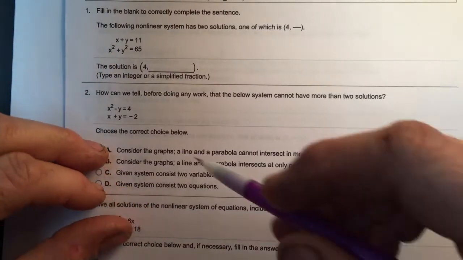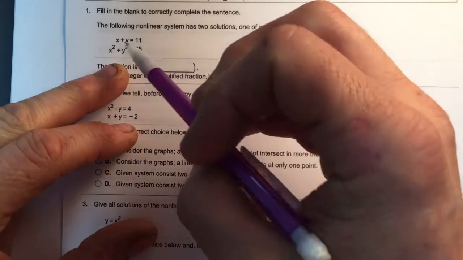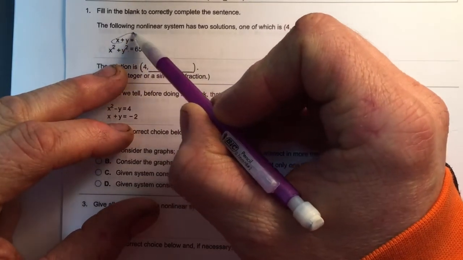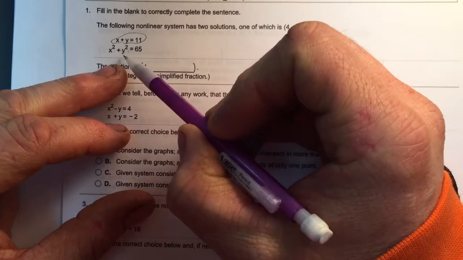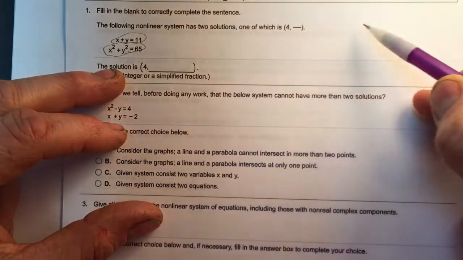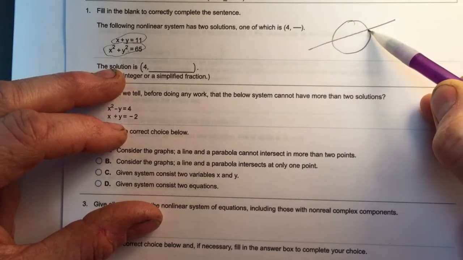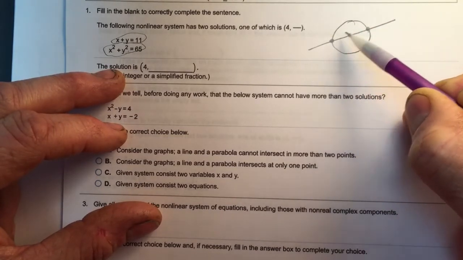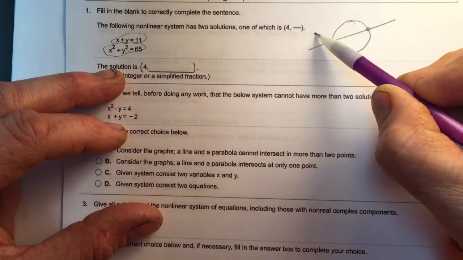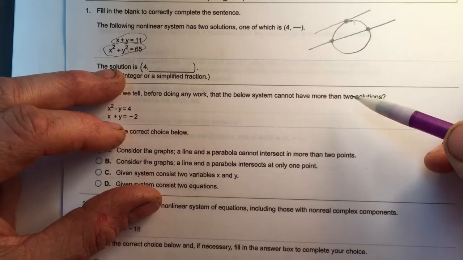Looking at this equation right here, now that's a line. Now this one right here is a circle. So what we have here is a circle and a line. It looks like you could have two solutions here where they cross, unless it was to cross right there and you have one solution.